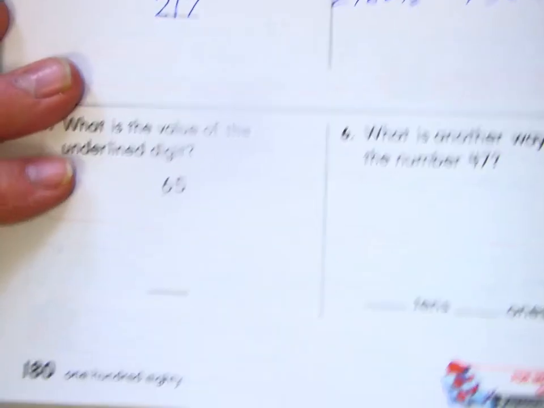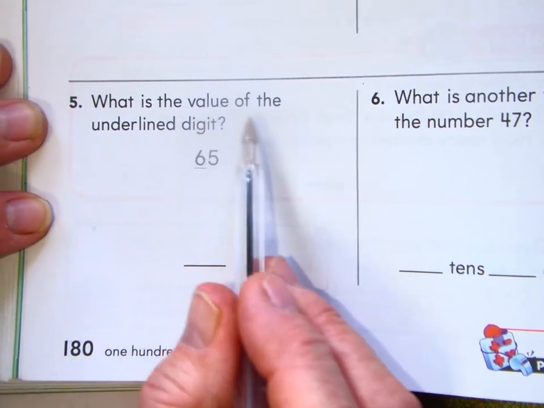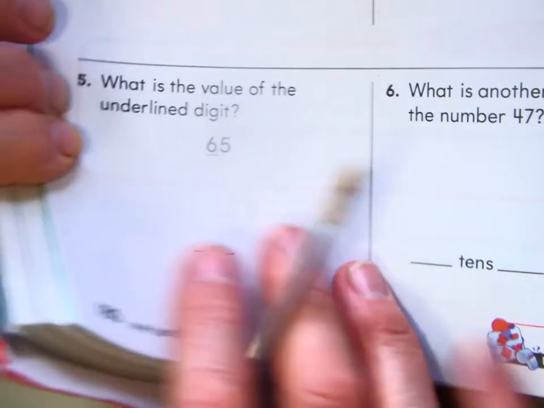Okay, moving down. How'd you do down here? What is the value of the underlined digit?